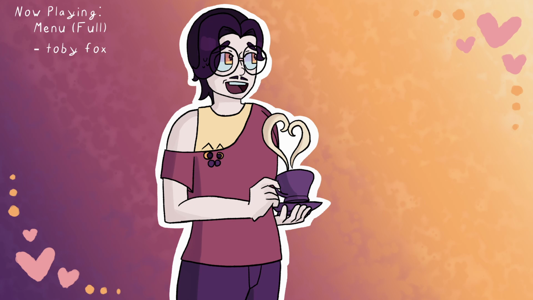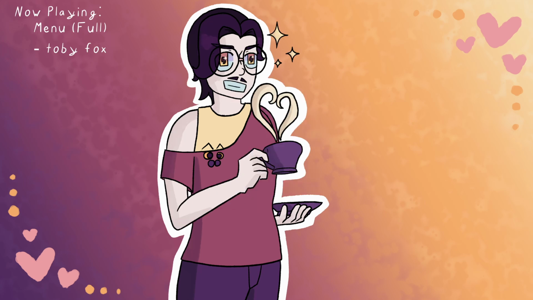Even if I'm starting with absolutely no idea what I want the character to be, finding some inspiration will get my mind turning as I chew on new possibilities and potential designs.